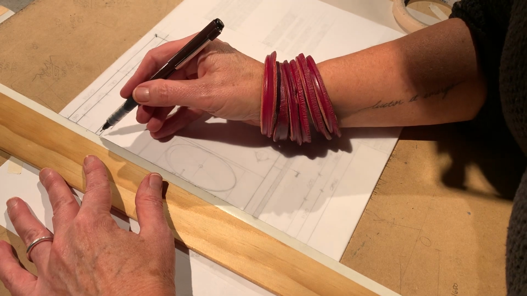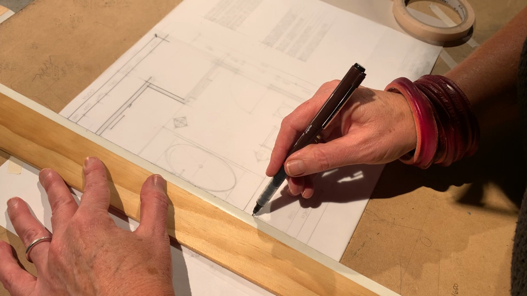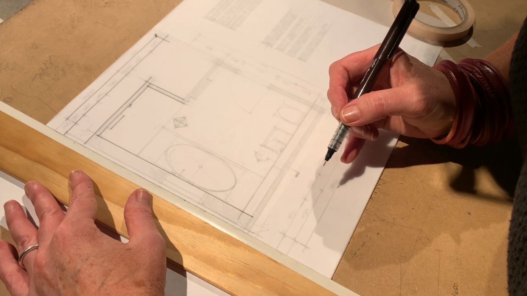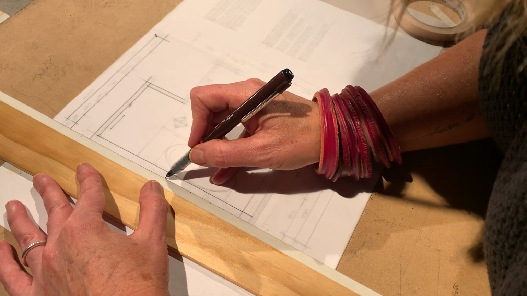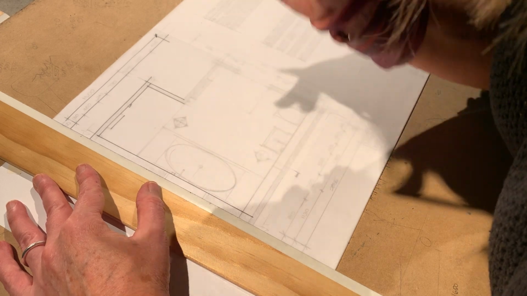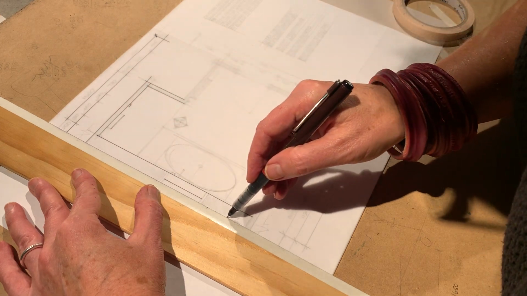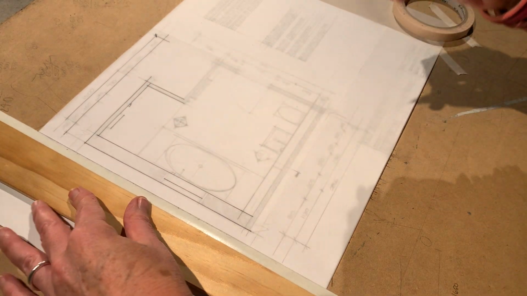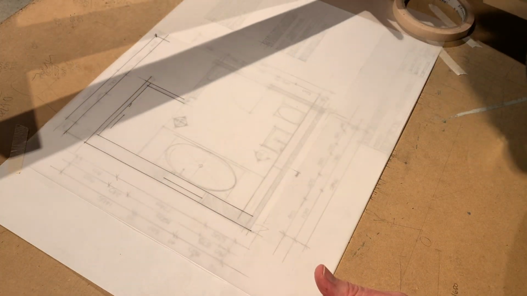So I'll just quickly pop this one in all the way to there. I'll pop my window in here, my glass, and then the back wall there. Okay. Give that a minute.